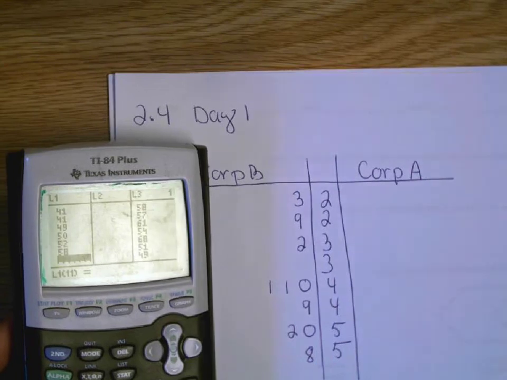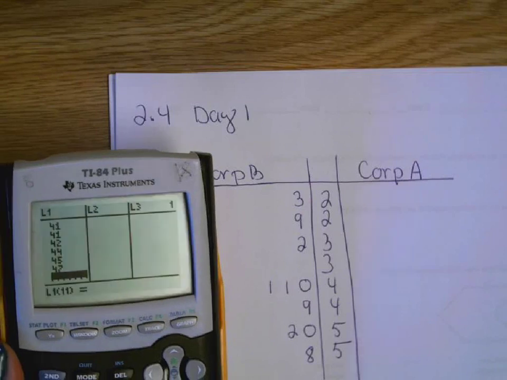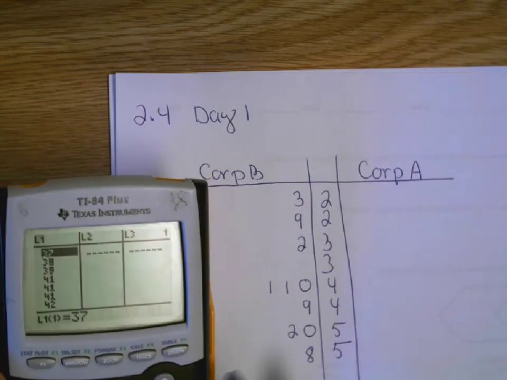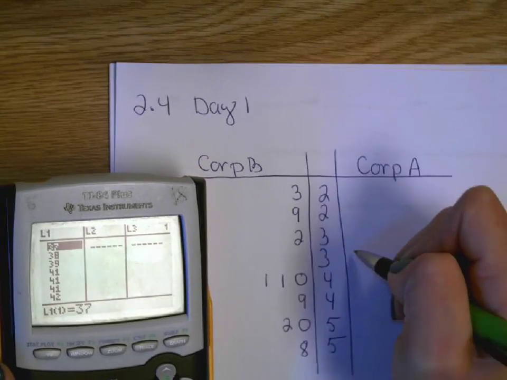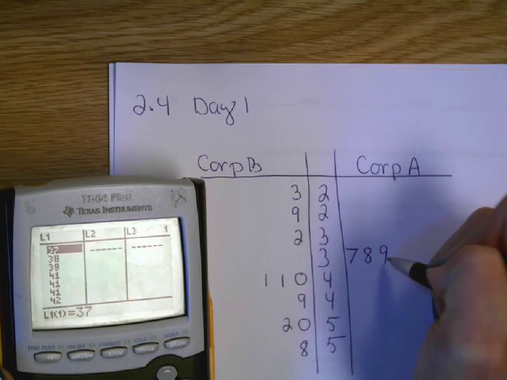Okay, then Corporation A, I got on this calculator, and I sorted them. So they've got 37,000 starting, 38, 39.